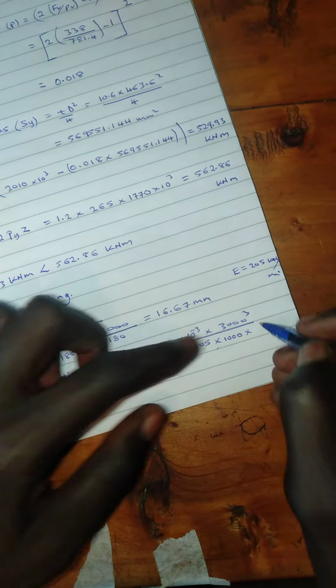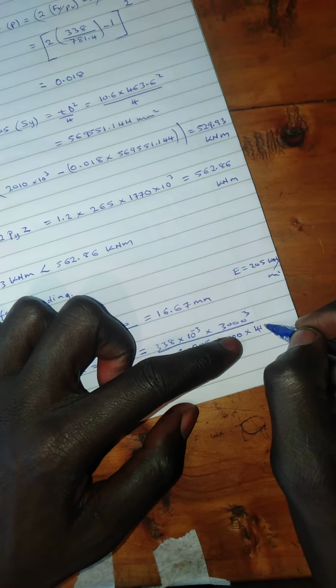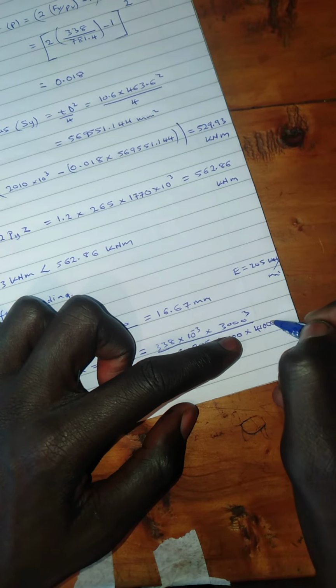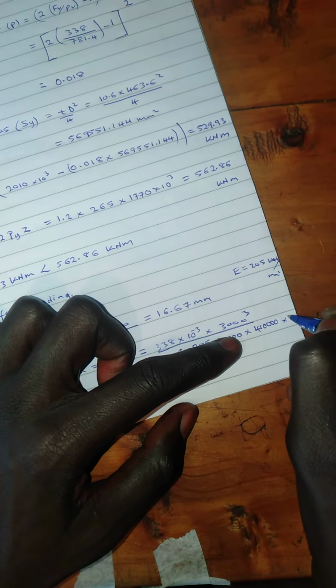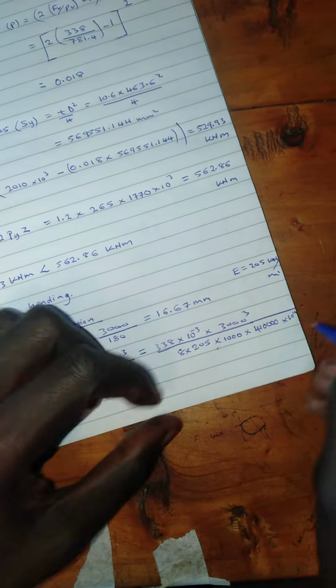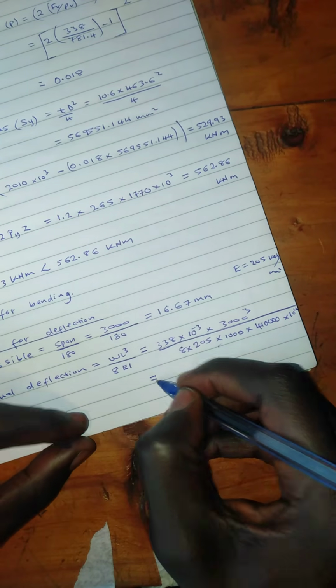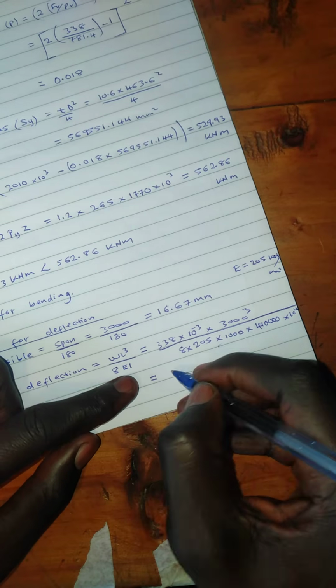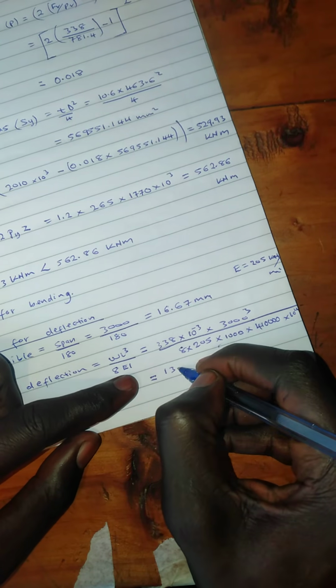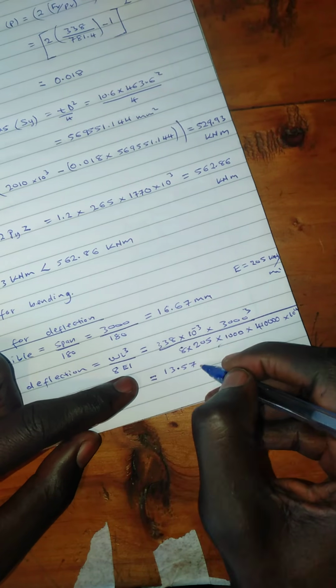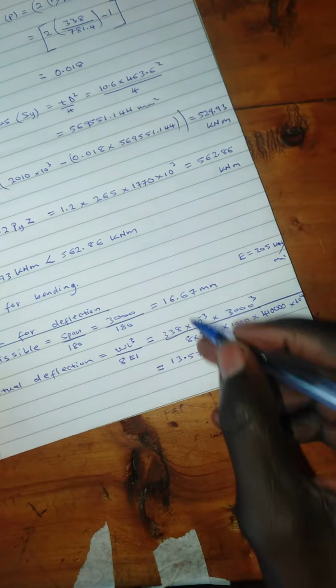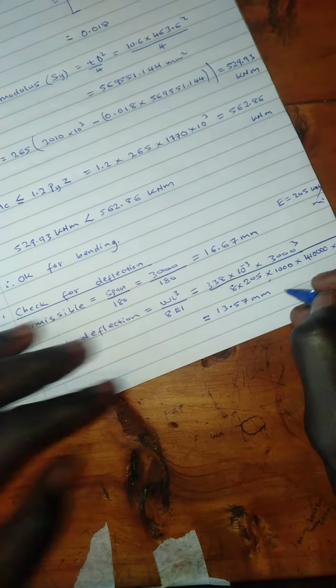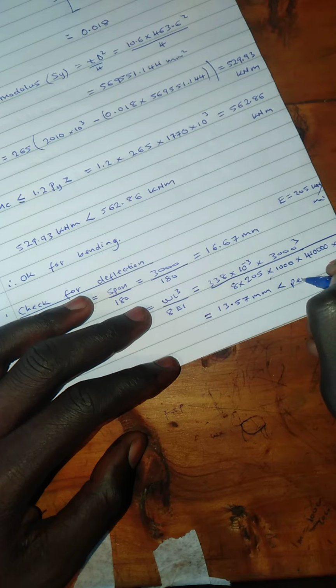It is 41,000 times 10 raised to power 4. All of this gives us 13.57 millimeters. So it is less than the permissible.